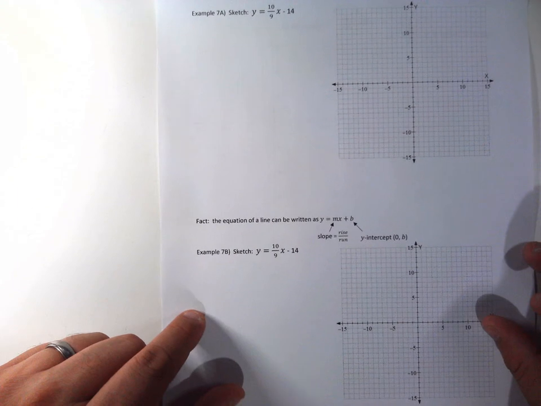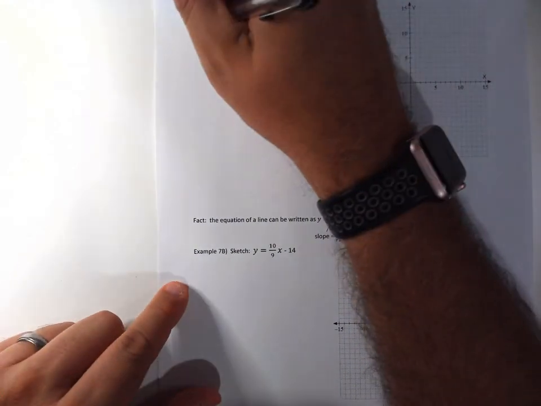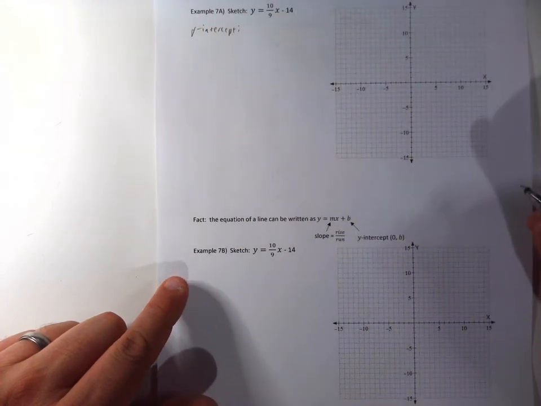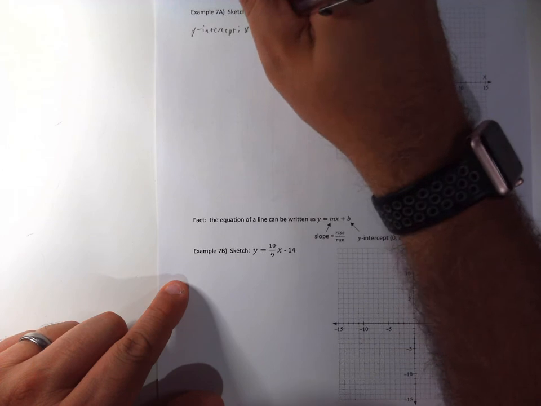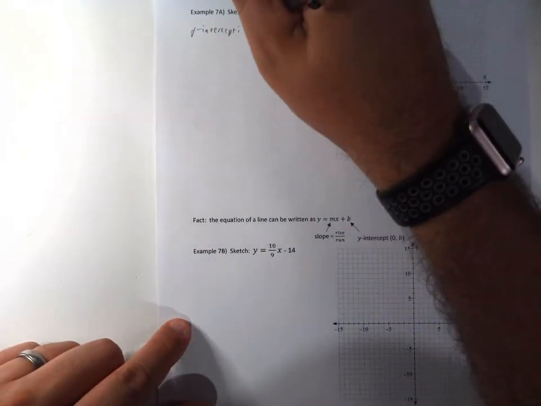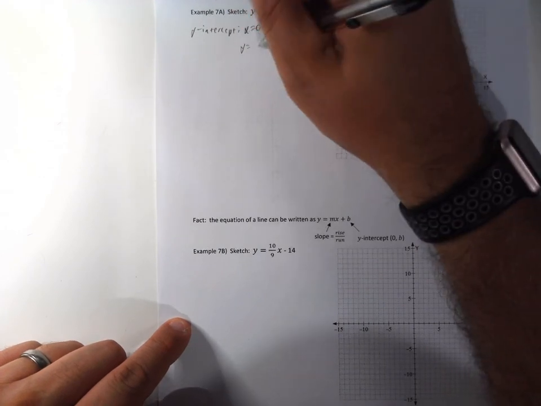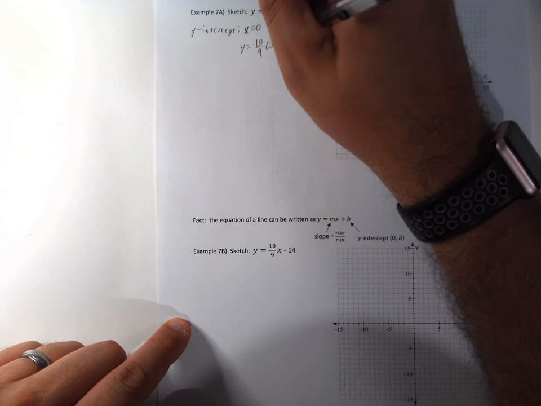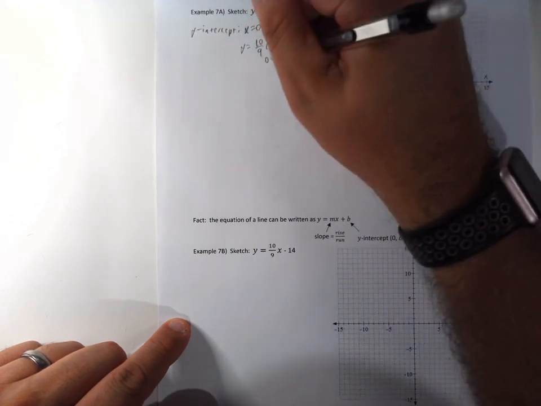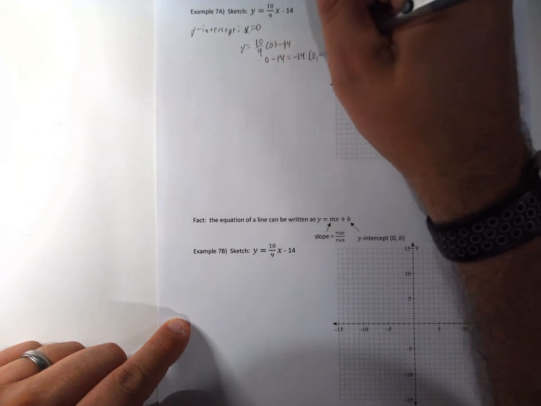We're going to do this line using two different methods. One method is we're going to use the intercepts. So at the y-intercept, x equals 0. Now if x equals 0, y equals 10/9 times 0 minus 14. Anything times 0 is 0. So 0 take away 14 is negative 14. The y-coordinate is 0, negative 14.